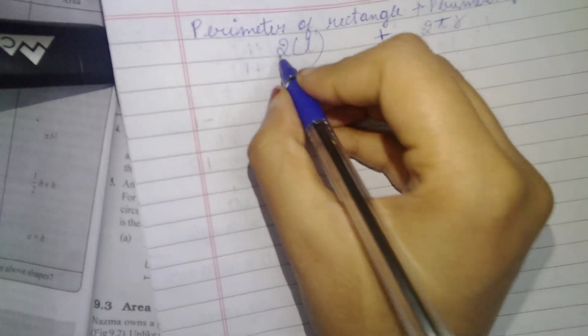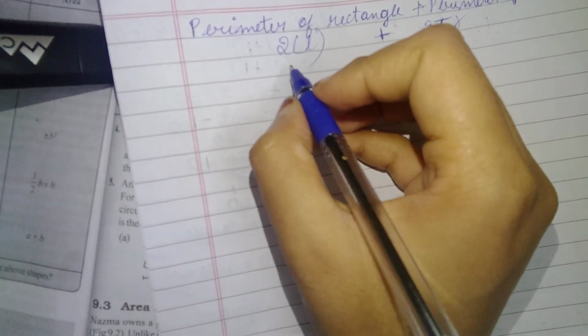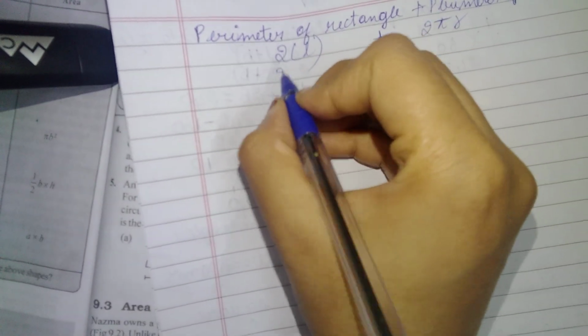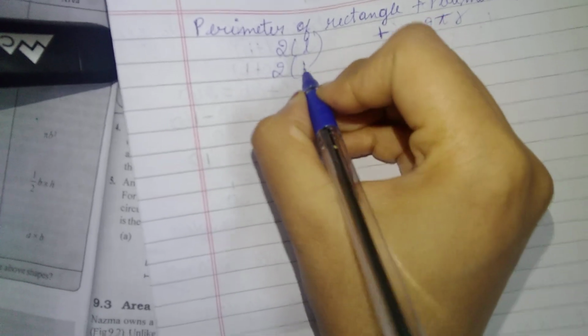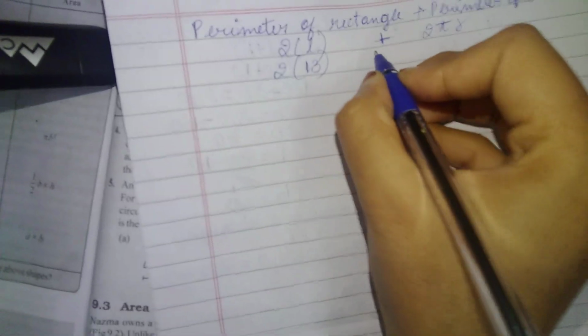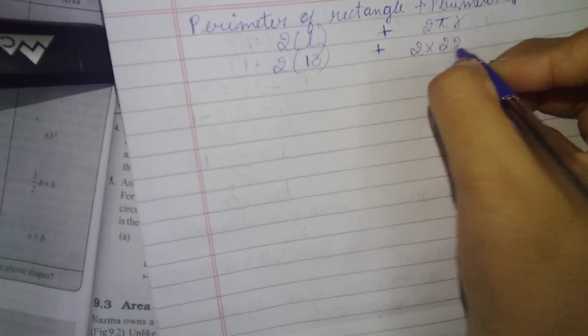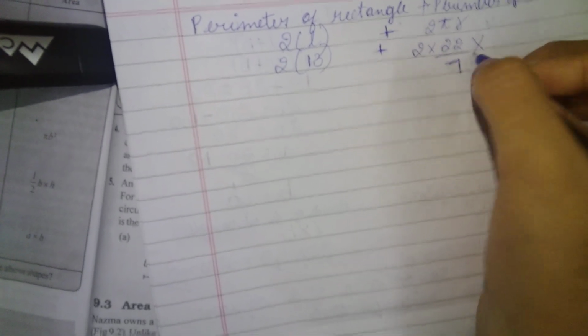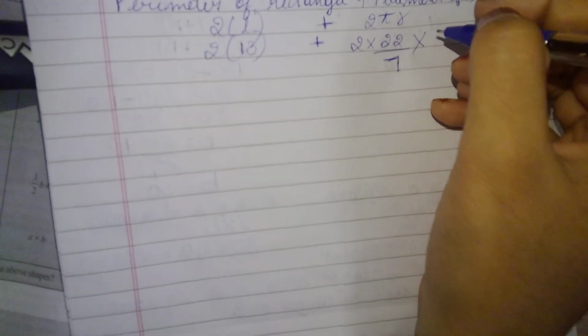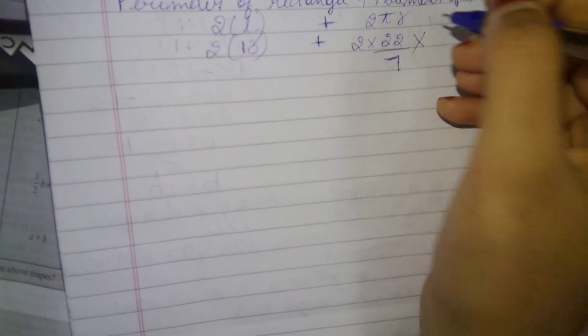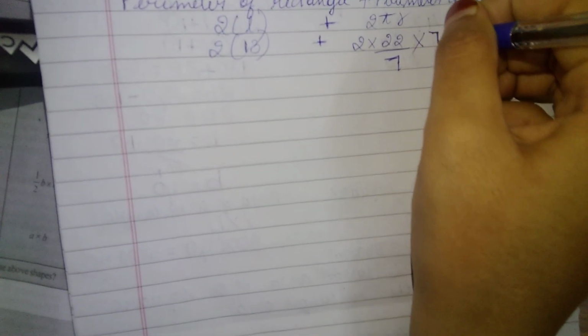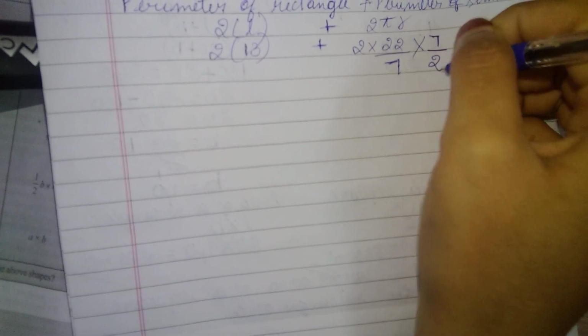Now here we'll put the values according to the formulas. 2 into, what is the length you got? 13. Plus 2 into, what is the value of pi? 22 by 7 into radius. What is the radius here? Radius you got 7 by 2. We already calculated this to find the area.